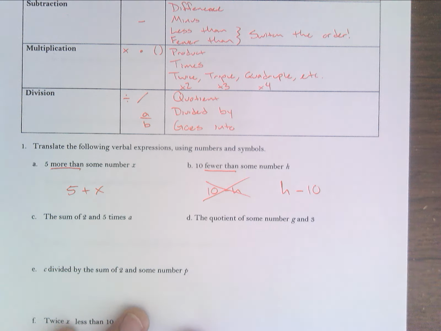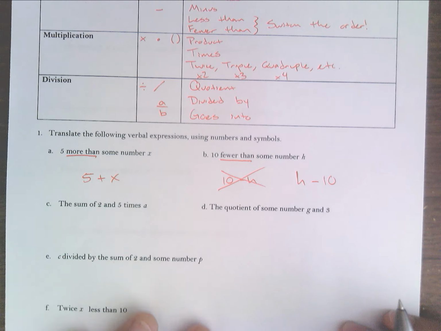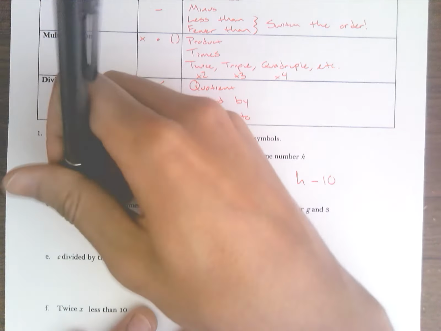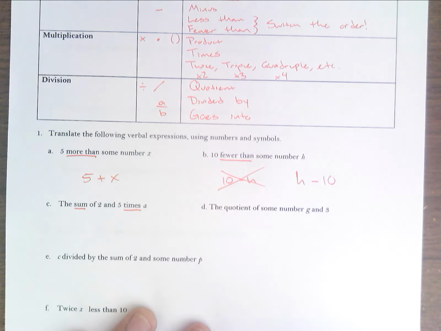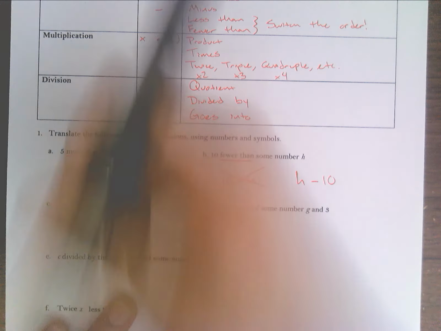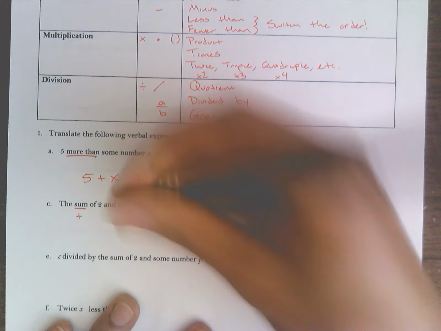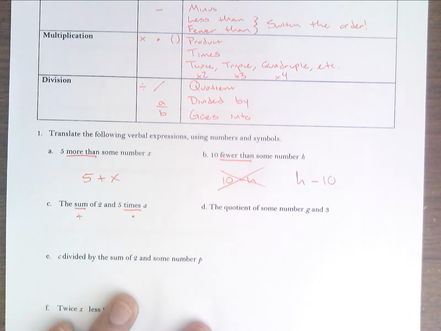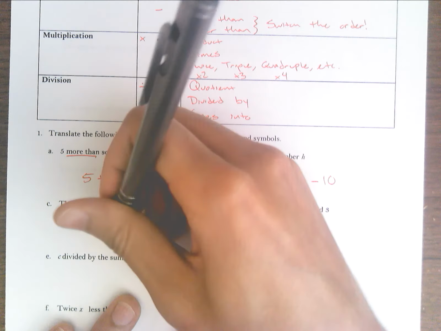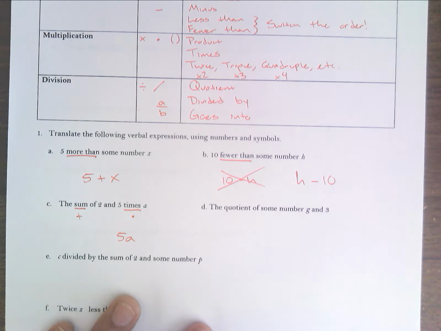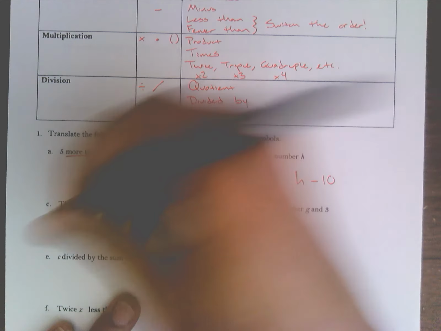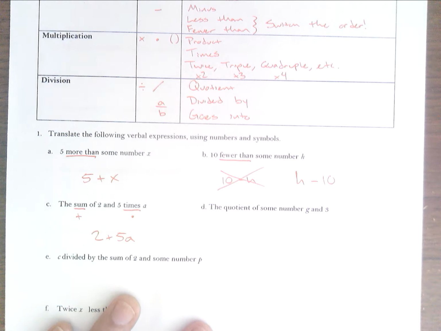Next up, we have letter C, the sum of 2 and 5 times a. So I see a couple operations here. I see sum and I see times. So this is the sum. So I know we have addition, and I see times. So I see we have multiplication. I'm going to use a symbol dot for that. So we've got 5 times a. So we can write that as 5a. You can also write 5 in the dot a, so 5 times a. And we want the sum of that and 2. So we're going to add 2 to that. So 2 plus 5a.